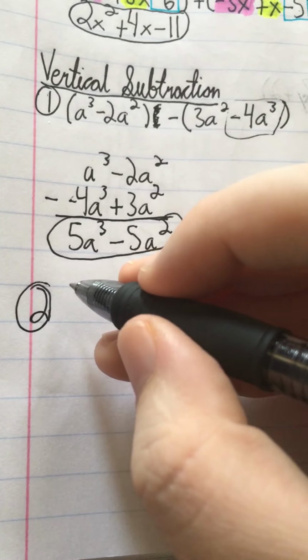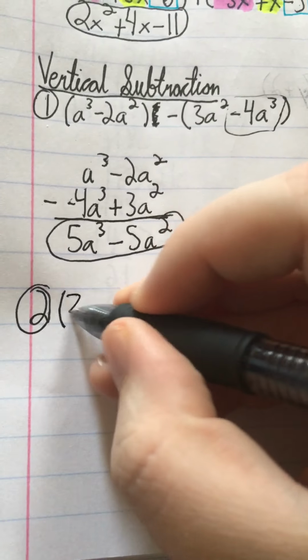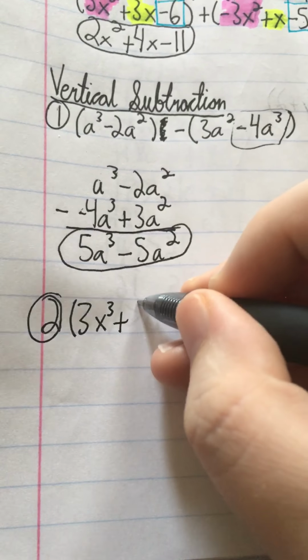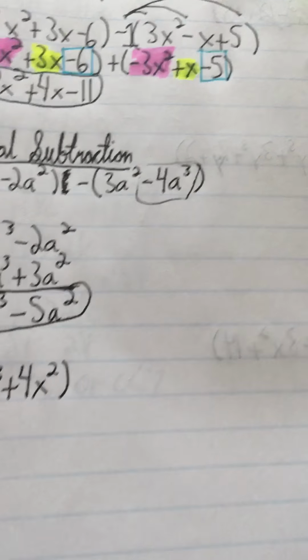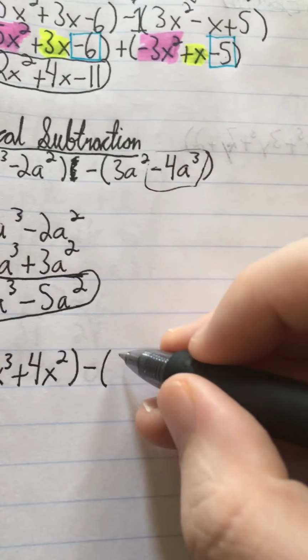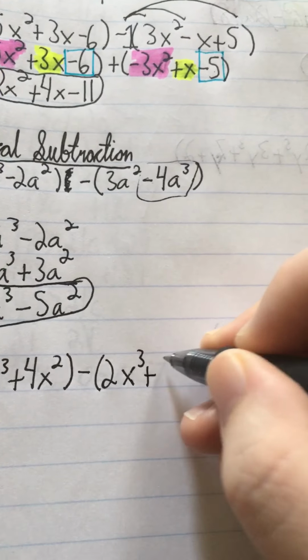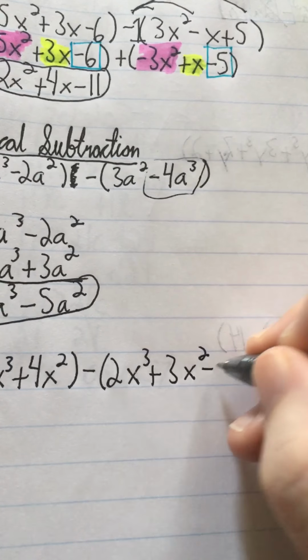For our second vertical subtraction problem, we have 3x cubed plus 4x squared minus 2x cubed plus 3x squared minus x.